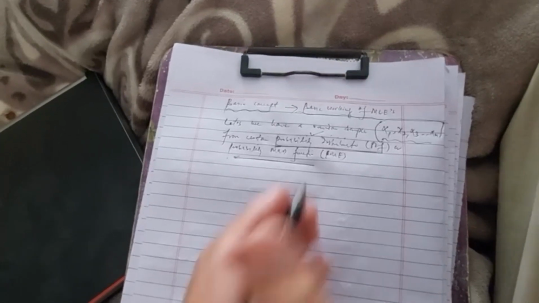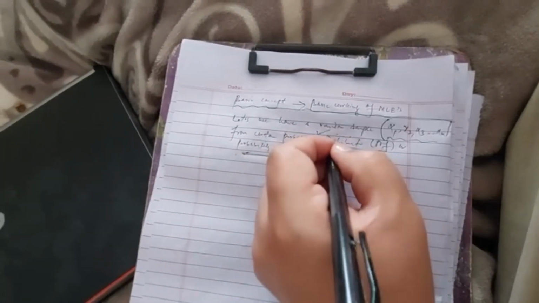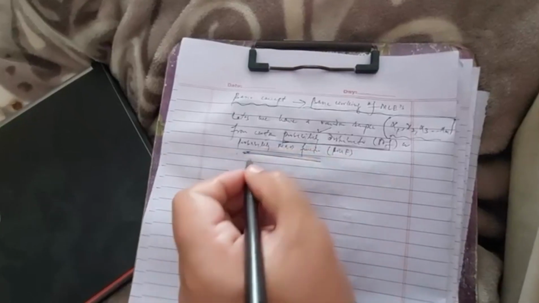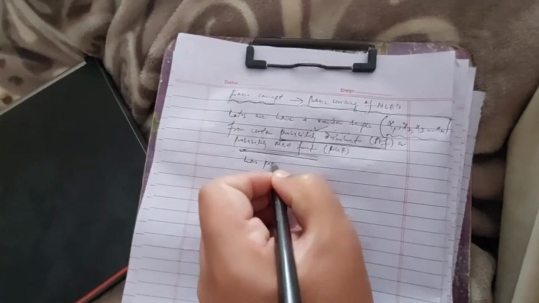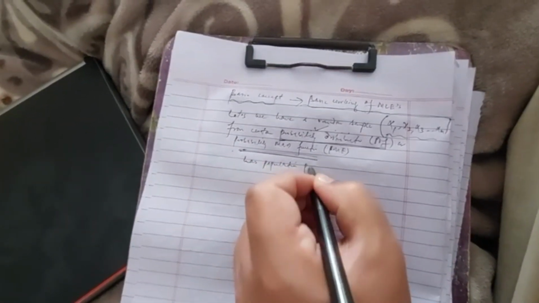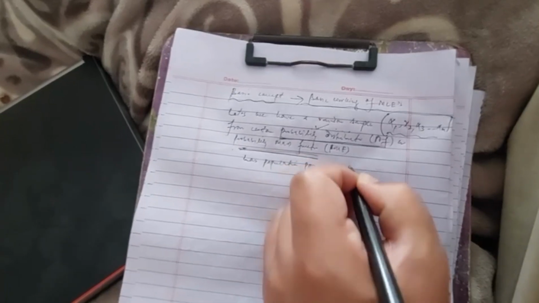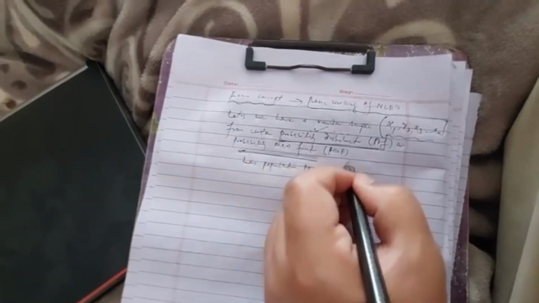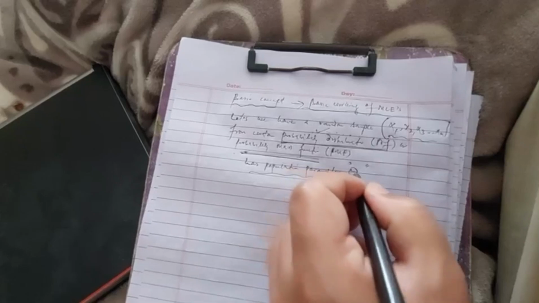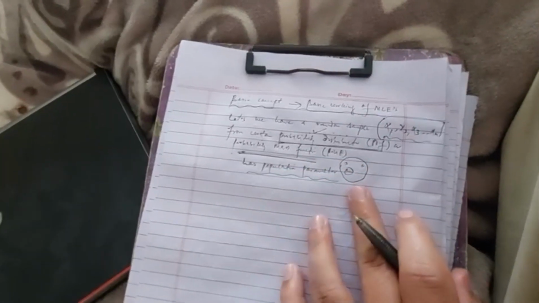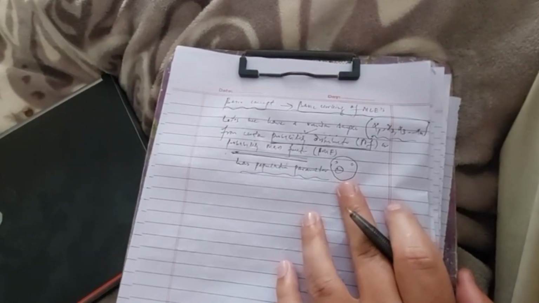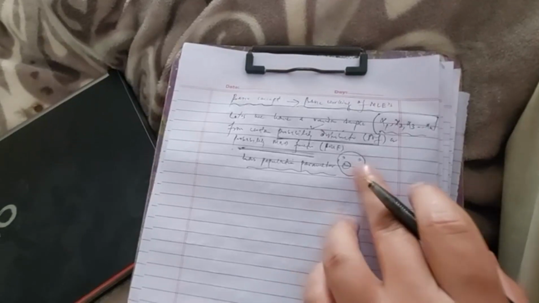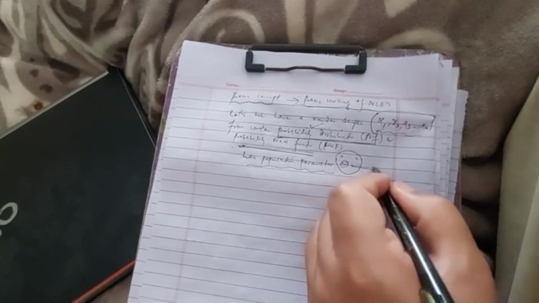So these PDFs and PMFs, or this data, has a population parameter theta. This is the main thing. This is a population parameter theta. Now we want to find this population parameter theta, but how to find it?